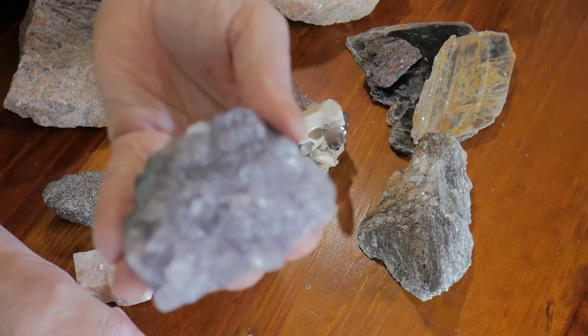So let's see if we can actually get some kind of focus. Have we got focus there?